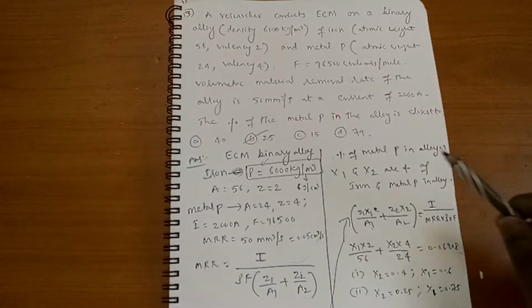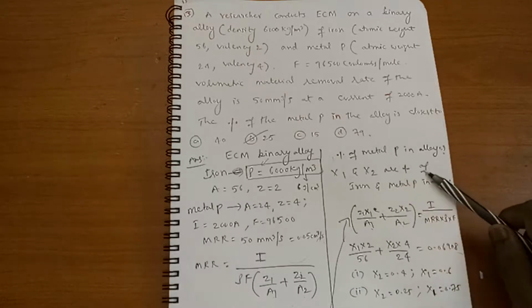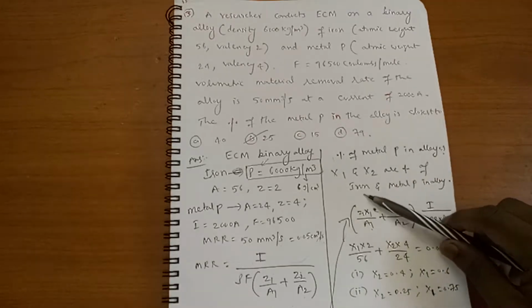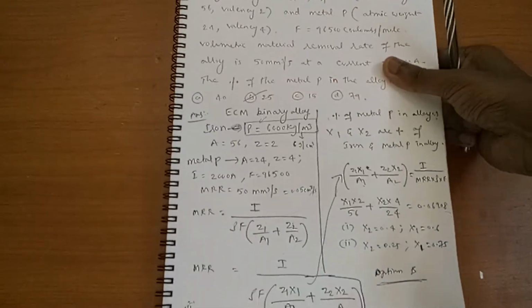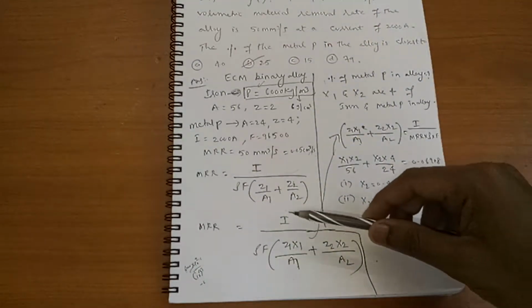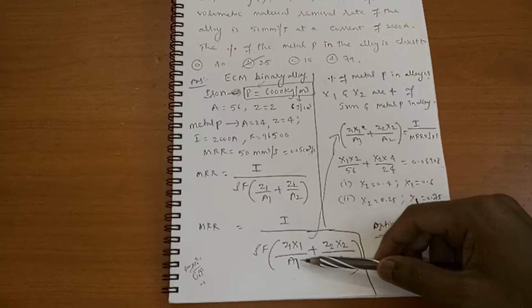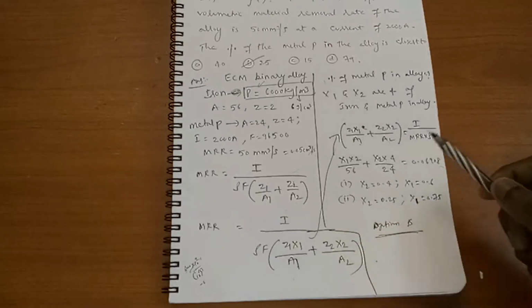Okay, let's assume x1 and x2 are percentage of iron and metal P in the alloy. So just rewrite the formula like this: I by rho F into Z1 into x1 by A1 plus Z2 into x2 by A2.